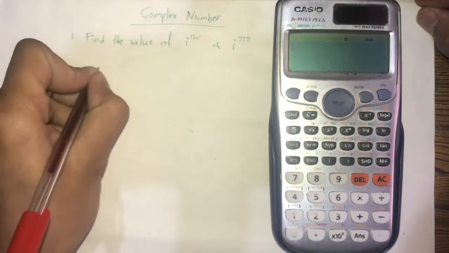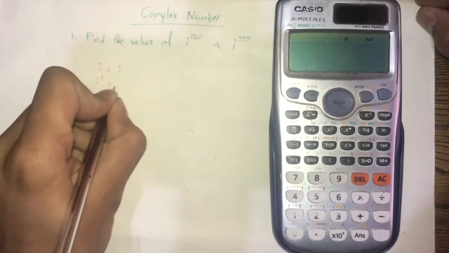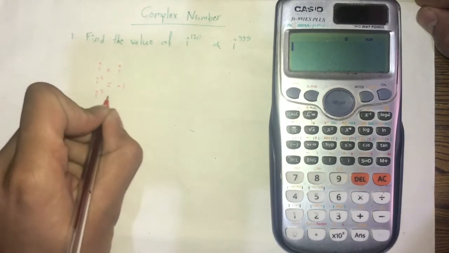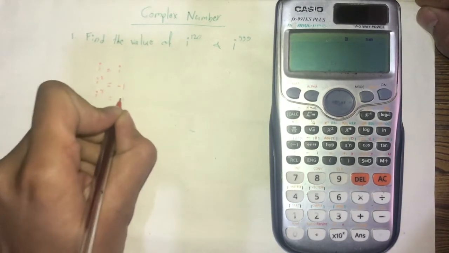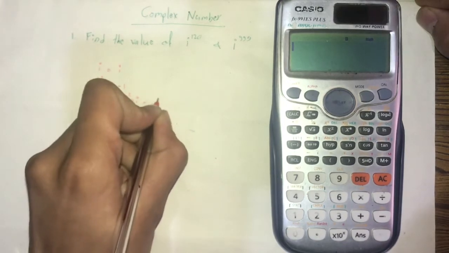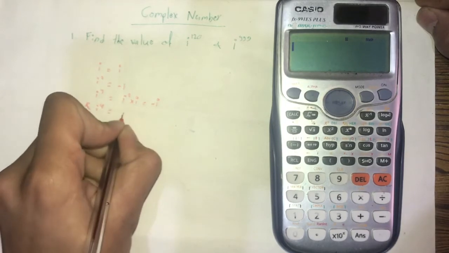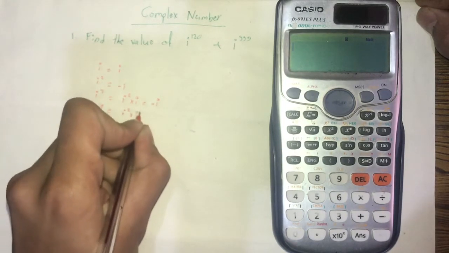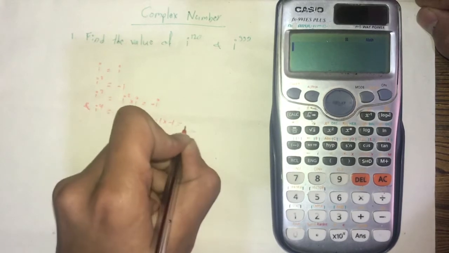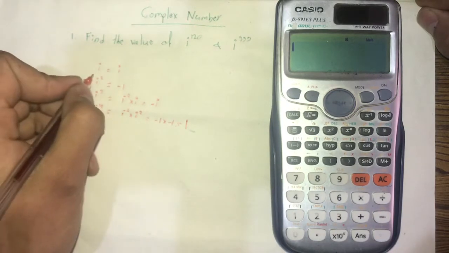You must know that i squared is equal to minus 1. i means imaginary number. i cubed is equal to i squared into i, it means minus i, and i to the power 4 equals i squared into i squared, which is minus 1 into minus 1 equal to 1. Okay, here it's very fast.